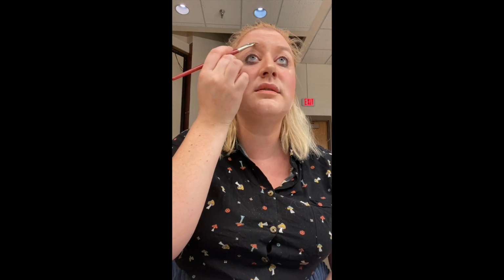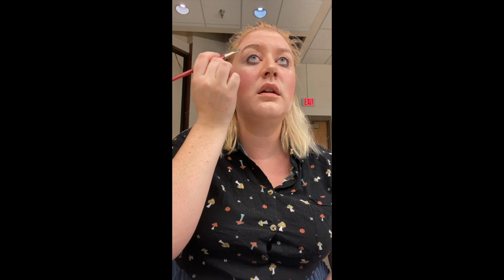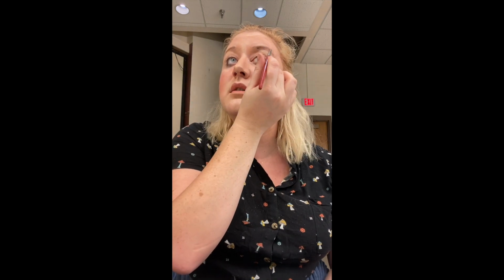And then for the eyebrows, I'm just going to take this kind of contour brown, so I hopefully won't overdo this. And just doing really thin, I'm not blocking them, but just doing a nice thin layer there, right?